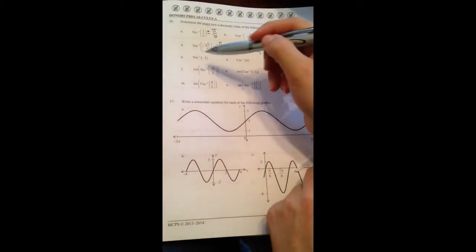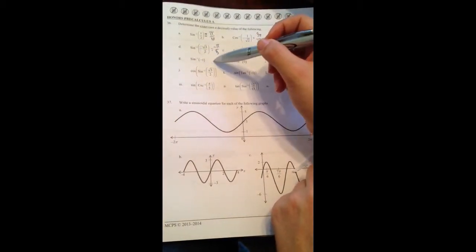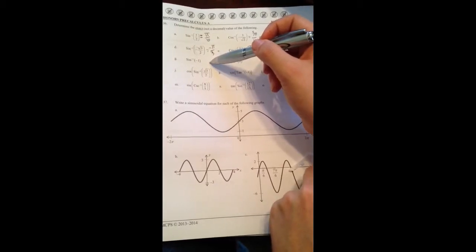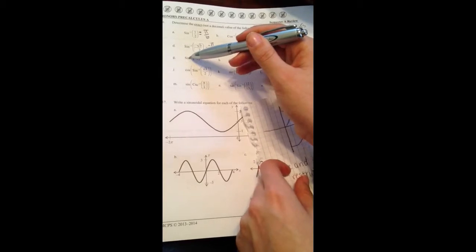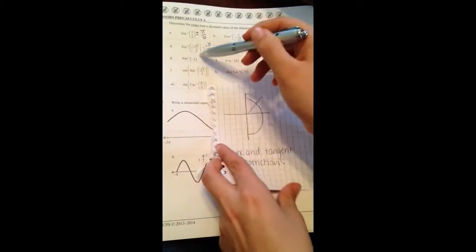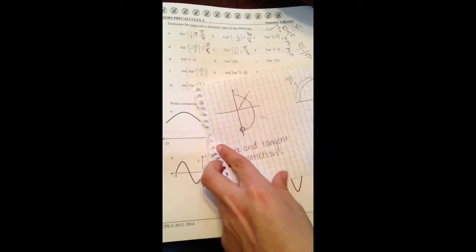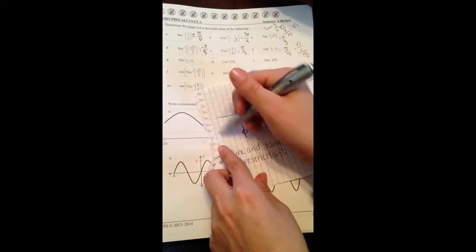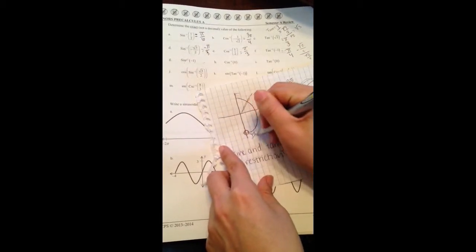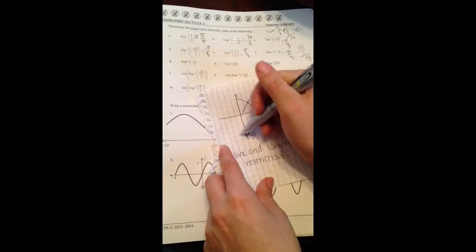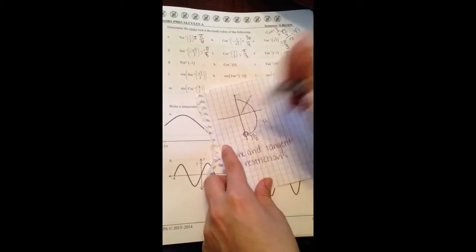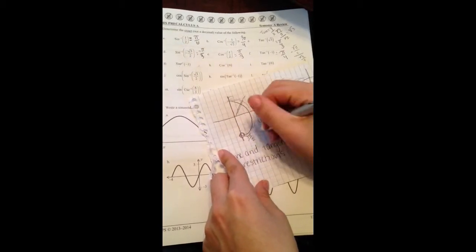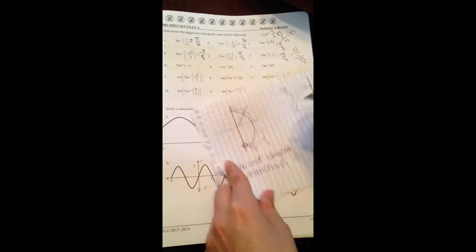For G, it says inverse sine of -1. Oh, and we know that sine is y, so when y is -1, that's going to be down here. But we can't go around like this to 3 pi over 2. That would be incorrect because it's not in this domain. So we have to go backwards, and it's the same as negative pi over 2. So that's your answer.